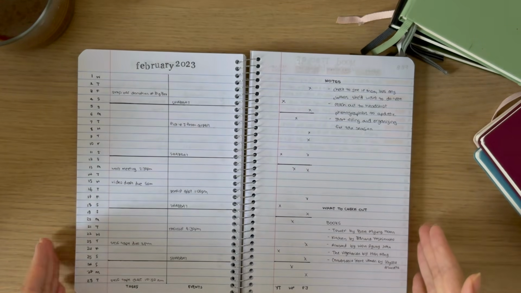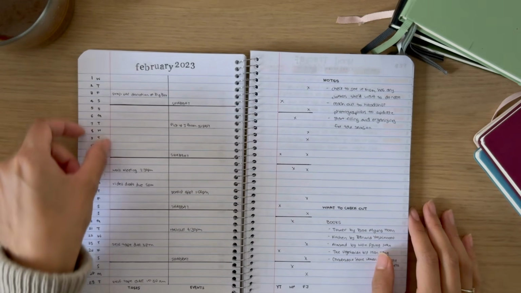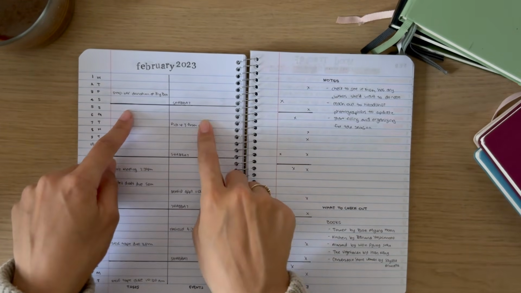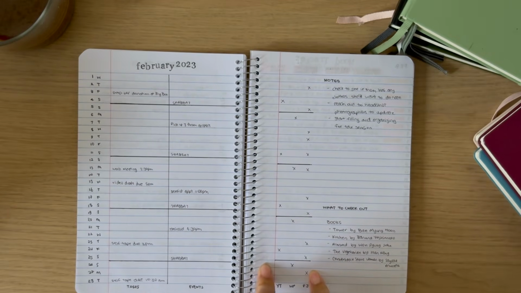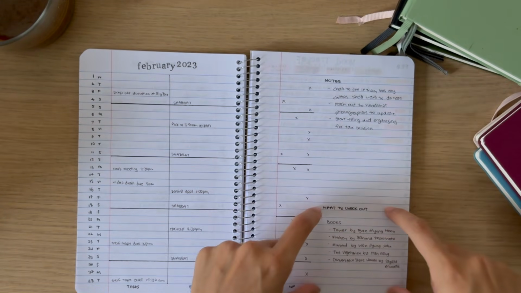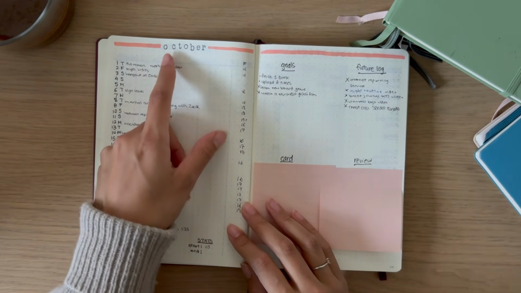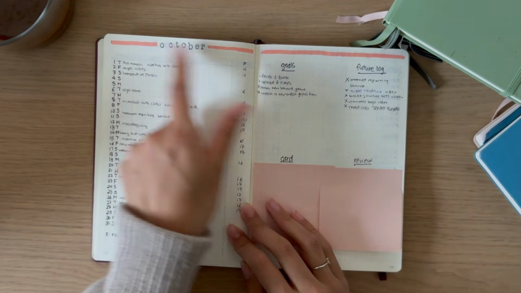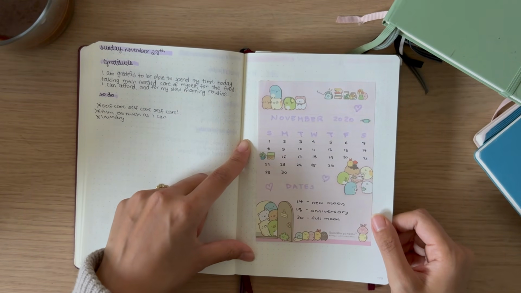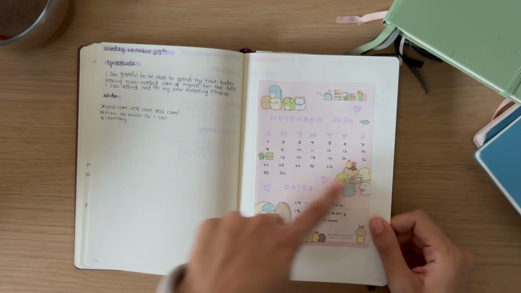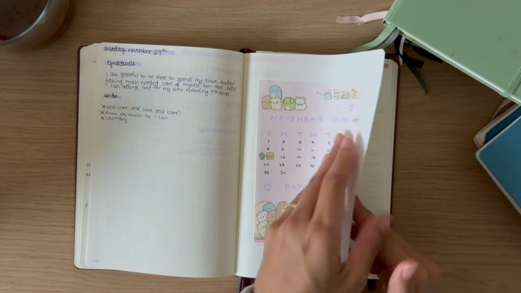Here's another variation of the monthly log spread in a lined notebook. You can see I have a linear calendar with 2 columns for 2 different categories of information, a habit tracker, a note section, and things I want to check out. Another monthly log spread, you can see I've done some customizing with stamps and highlighters as a header. Here's a little cover page I did. I would write out the November calendar here, include any dates that were memorable before launching into my monthly log.